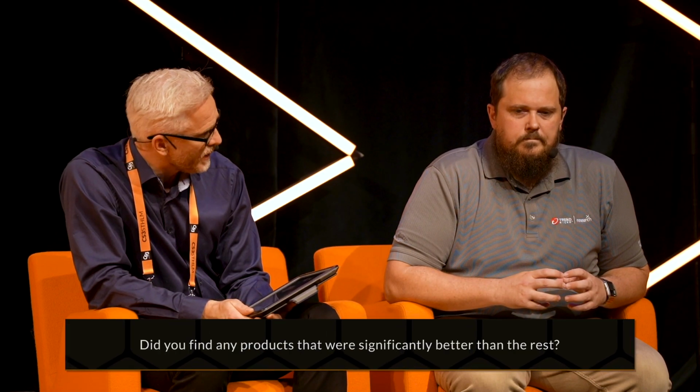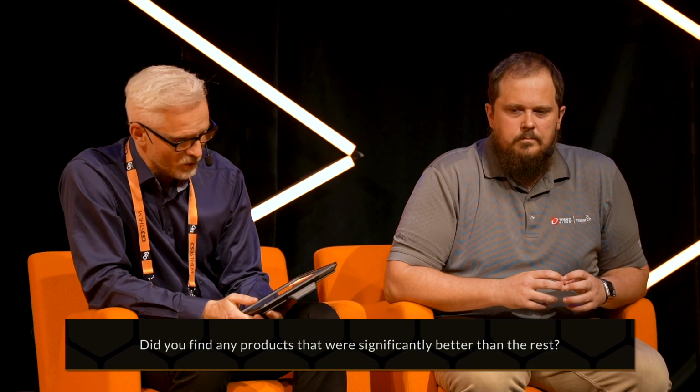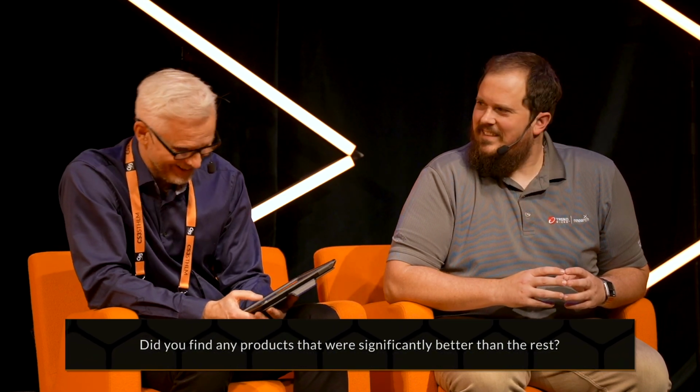So it's just something they're going to have to play with and make sure that they are getting the safety taken into account as well when they're looking at different protocols. But otherwise it would be theoretically possible? Yep. Okay, that's good. So did you find any products that were significantly better than others? No. They were all... Okay.